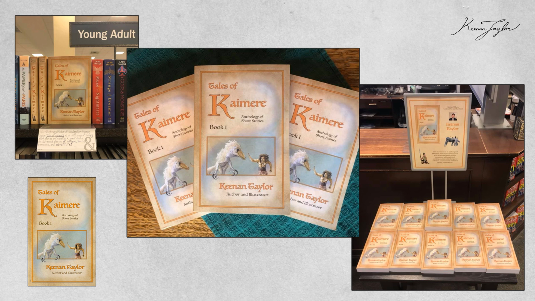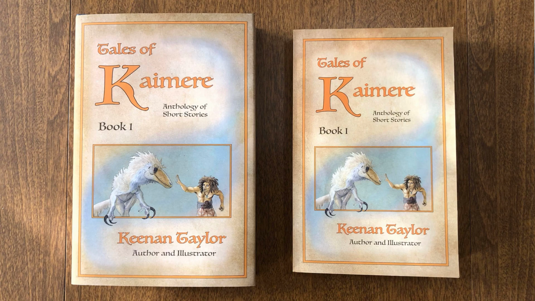If you want to order your book through Barnes & Noble or see it on the shelves of your local store, you're going to want to publish through Ingram. I know some prefer the thicker paper of Amazon's paperbacks, but personally I found the overall quality of Ingram's books to be superior.